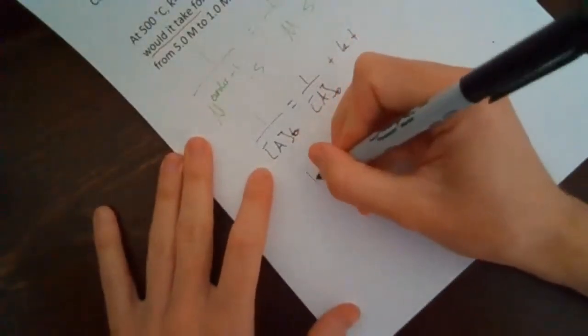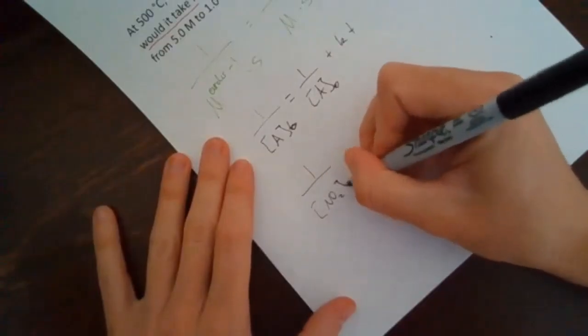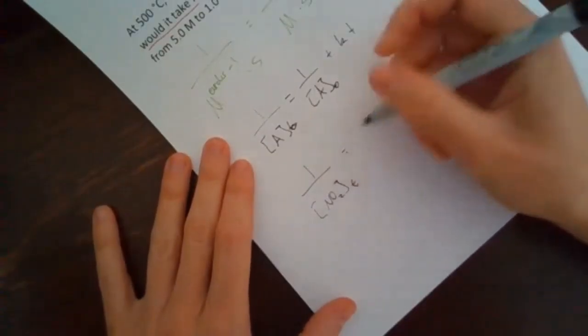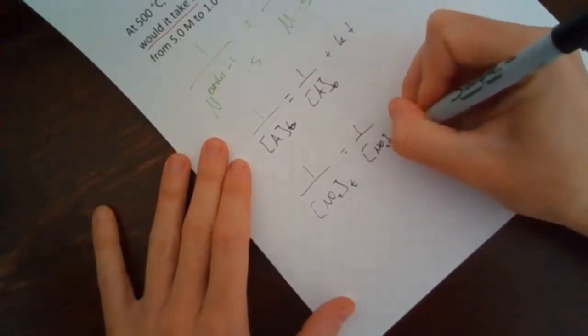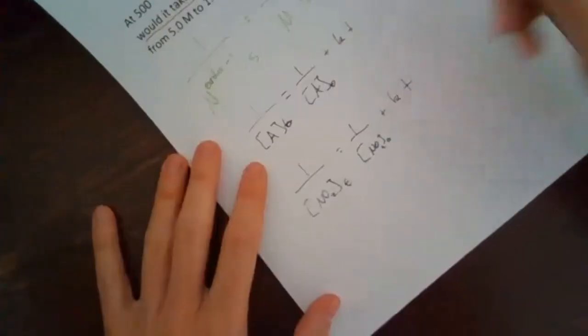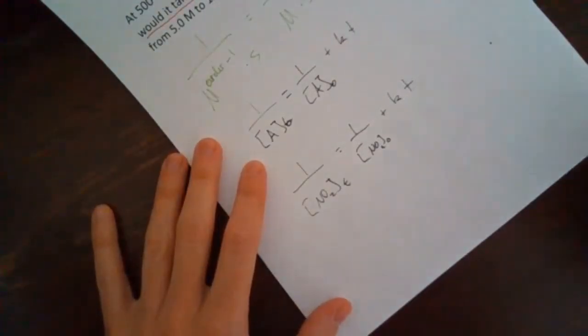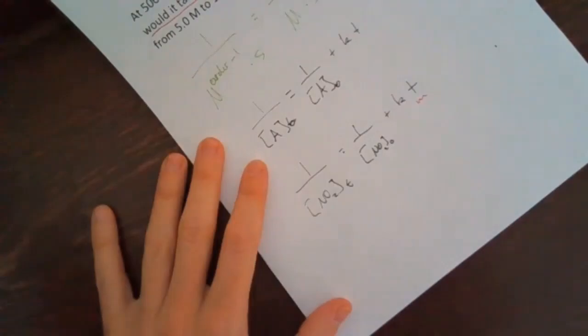But here I can specify what A is. This is going to be 1 over the concentration of NO2 at time T is equal to 1 over the concentration of NO2 initially, or at time 0, plus KT. And what I want to solve for is this T. That would give me how long it is.